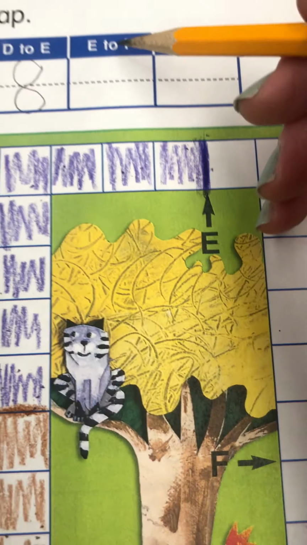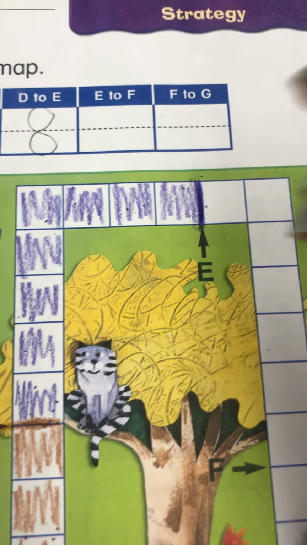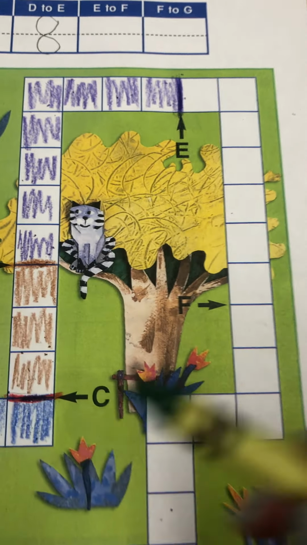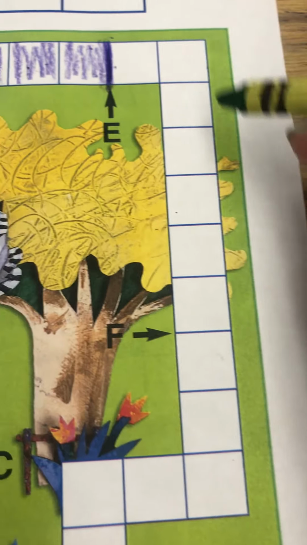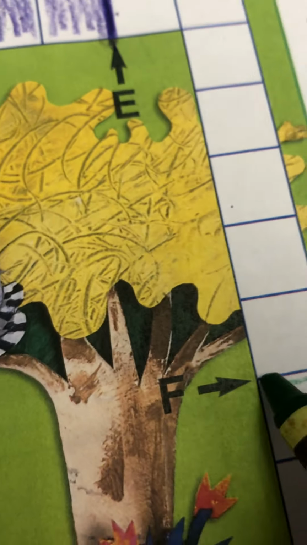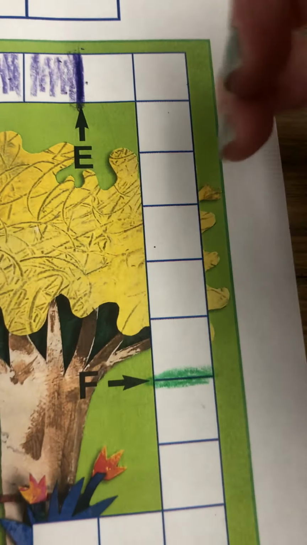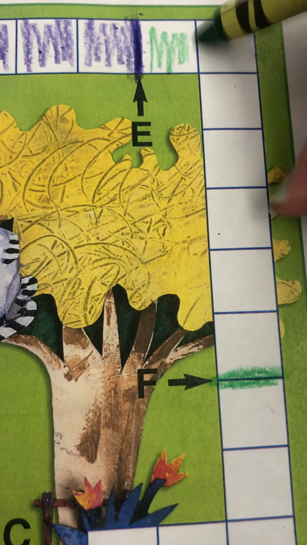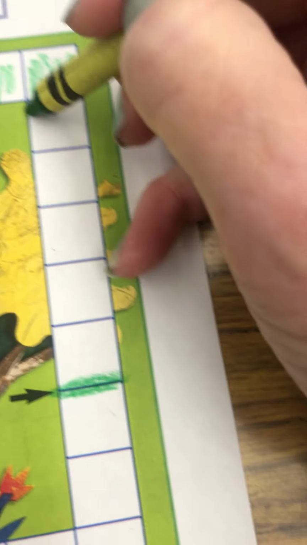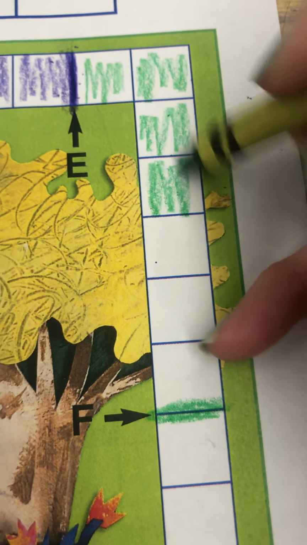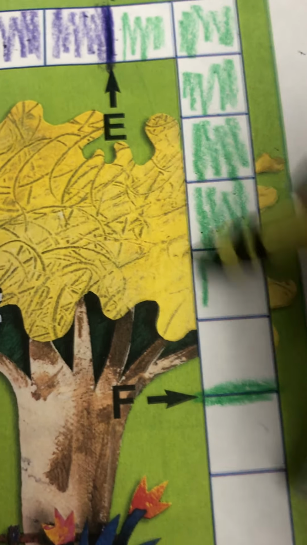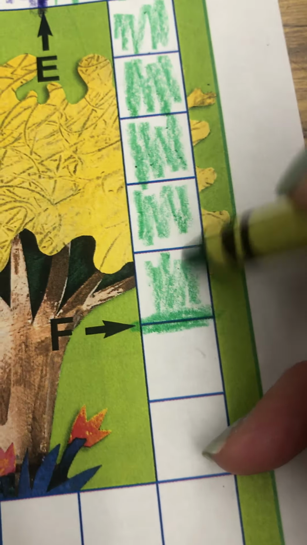All right, now they want us to find out E to F. Okay, so again, pick another color. We're going to go from E. Find F. Let's draw that line so we know where to stop. Okay, now let's fill in. 1, 2, 3, 4, 5, 6, 7.